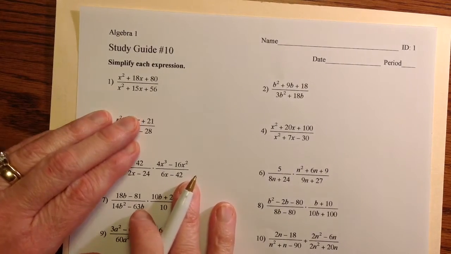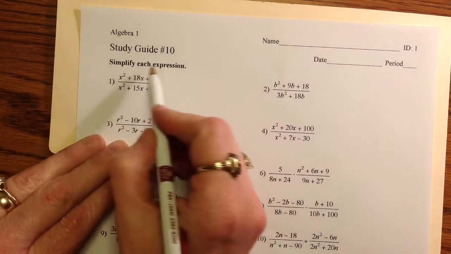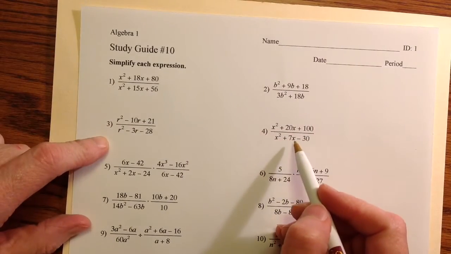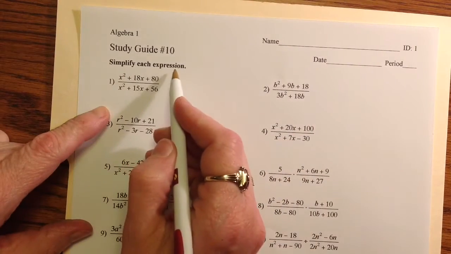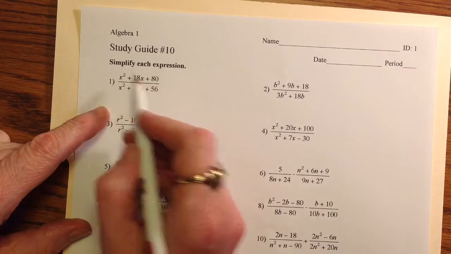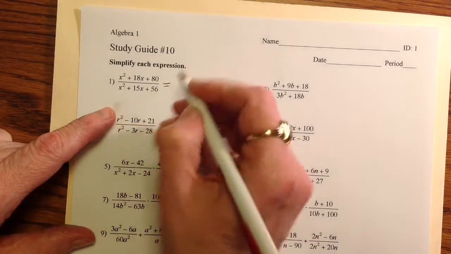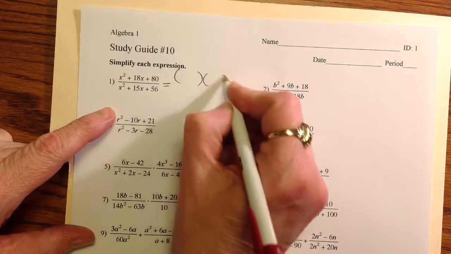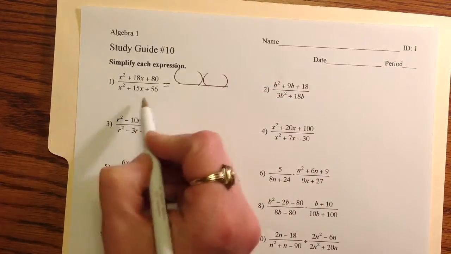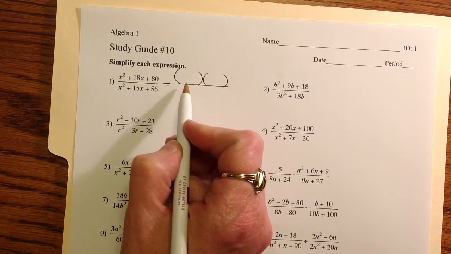Algebra 1 Study Guide number 10, number 1. Simplifying, actually this is going to be numbers 1 through 4. Simplify the expression. You can't cancel or simplify unless you have multiplication. And so in this case I have two trinomials that I'm going to factor into binomials.